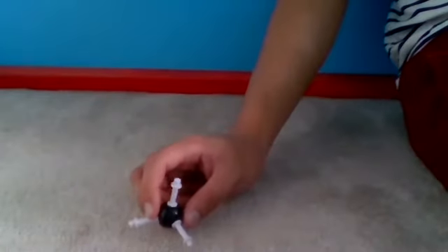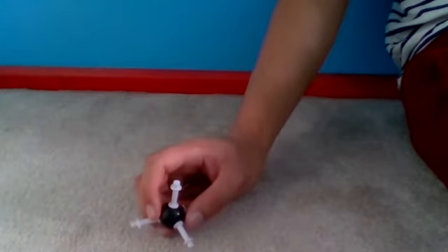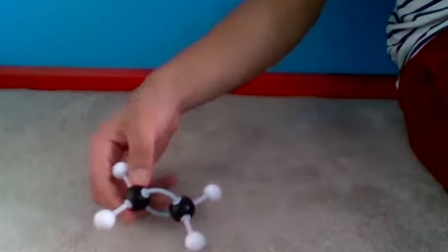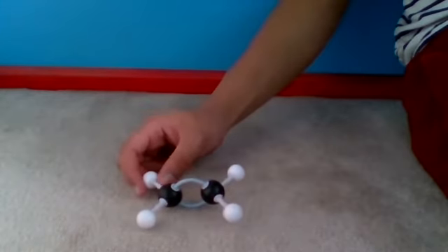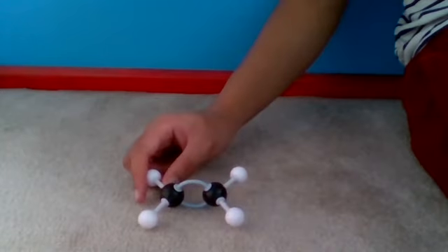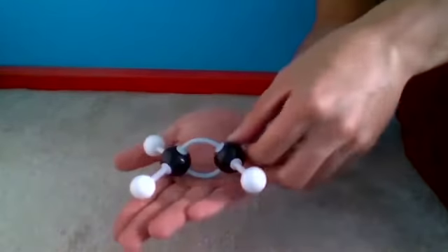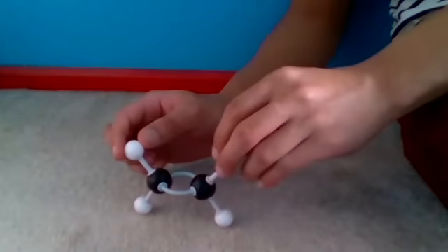So this would be 4 different groups, or sp3 hybridized, as Dr. Hunter mentioned. But if we now look at this molecule, this is ethene, or C2H4. I'll kind of move it around a bit.